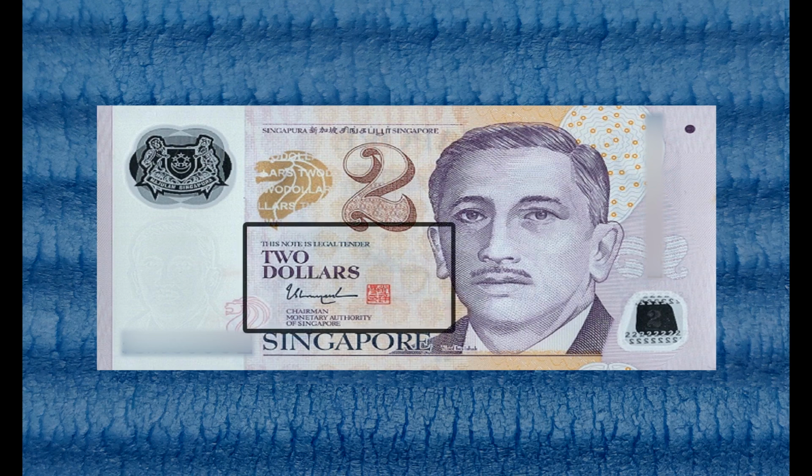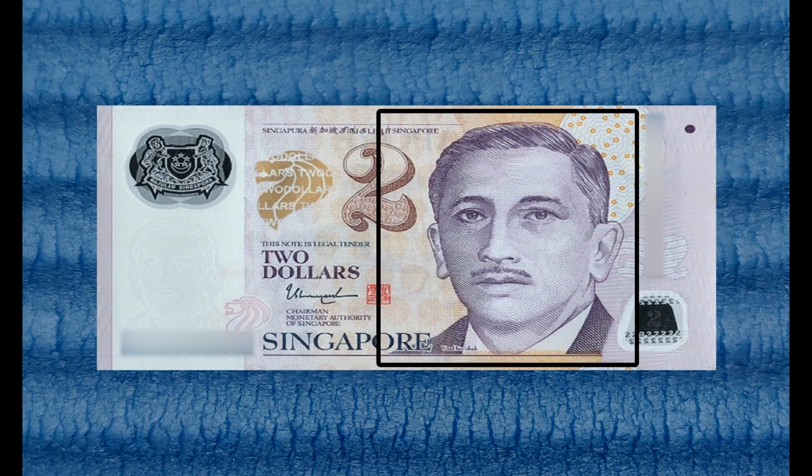Next, it has a security thread, which is in the shape of the Singapore island. Next, it has an intaglio portrait of the first President of the Republic of Singapore, Encik Yusof bin Ishak, which is hand-engraved and printed in intaglio ink. The portrait on the front of the portrait series note serves as a unique anti-counterfeiting feature. The fine lines of the engraving are difficult to imitate or reproduce, and at the bottom of the portrait, it has the lettering Yusof bin Ishak in English.